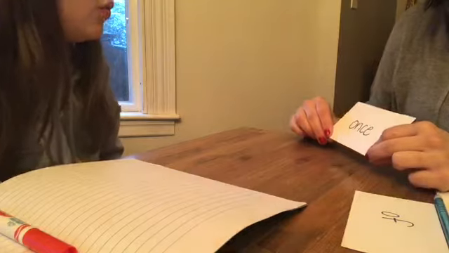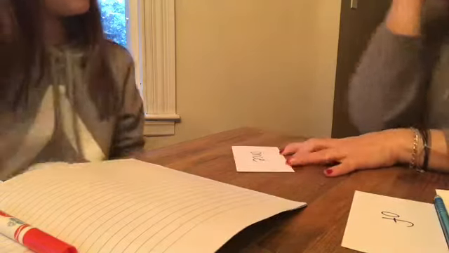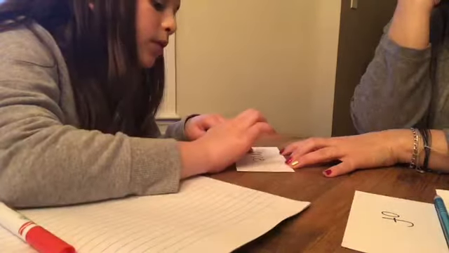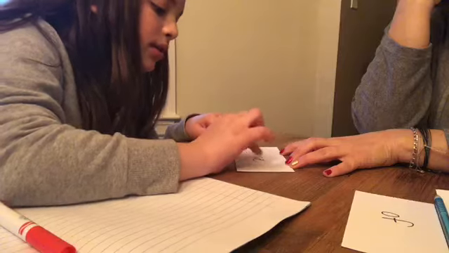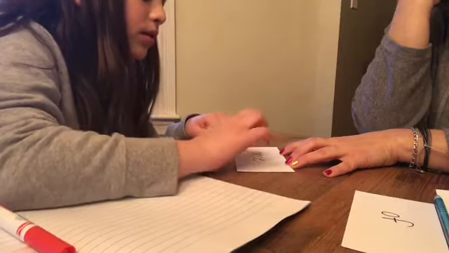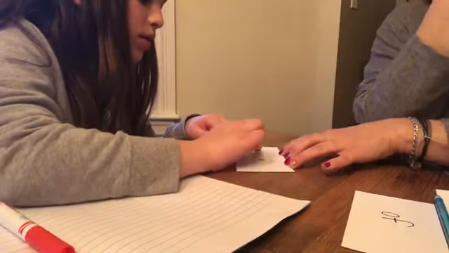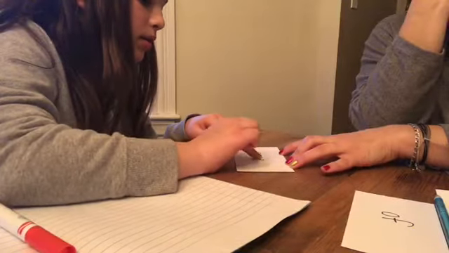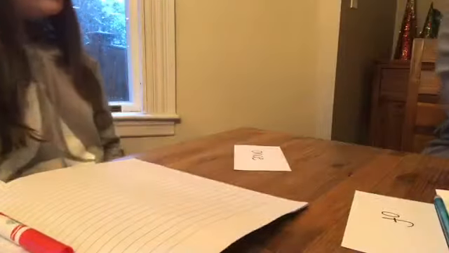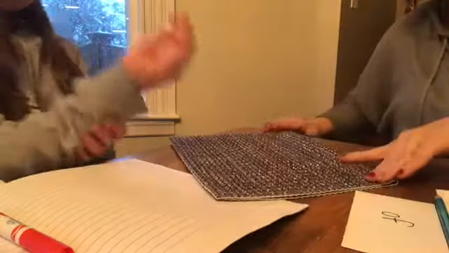Okay. Our next new word is the word once. What is the word? Once. Good. And you're going to trace it on the card 3 times. O-N-C-E. Once. O-N-C-E. Once. O-N-C-E. Once. Good job.